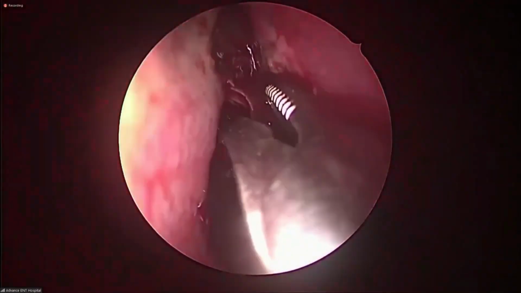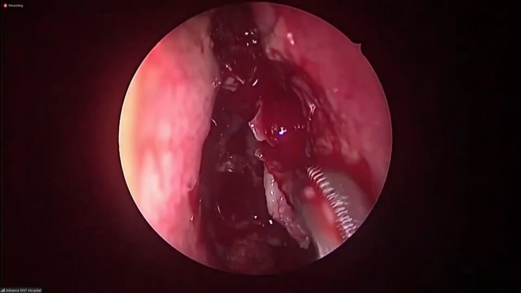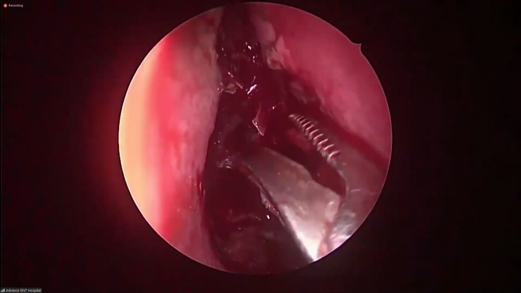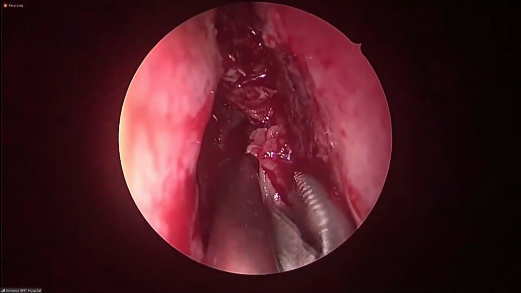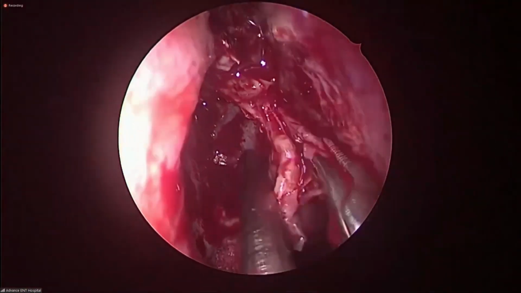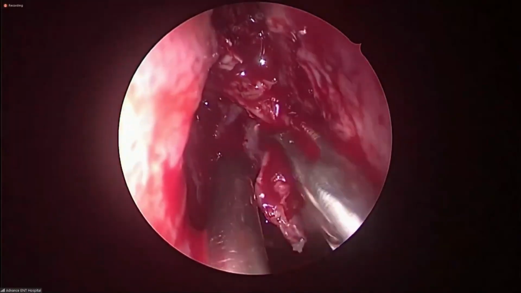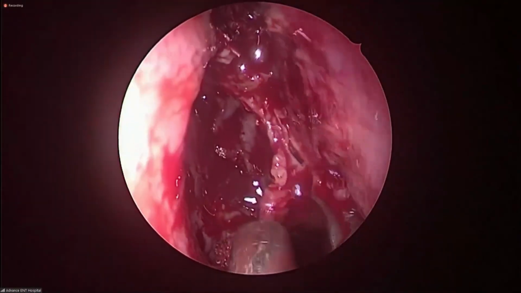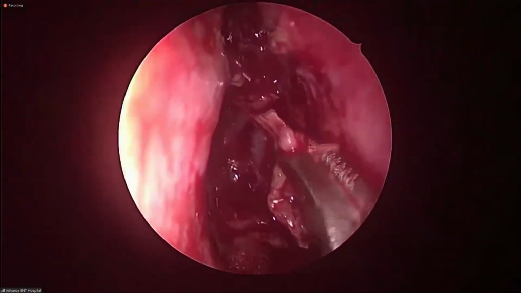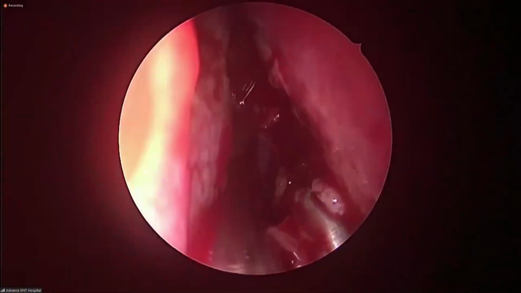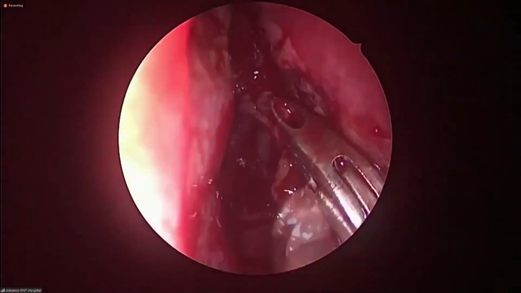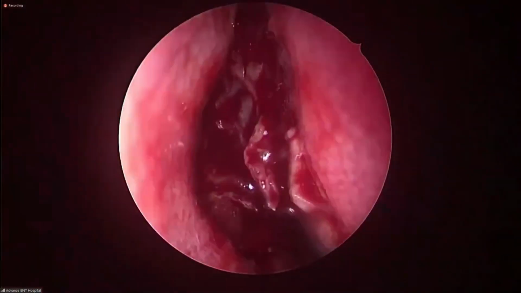So what I will do first, as usual, as I said, is the turbinate. Resecting it, a partial resection. Give me the brighter light.